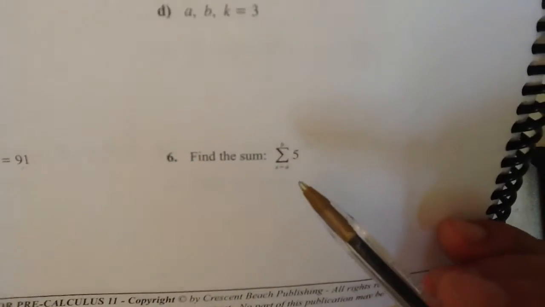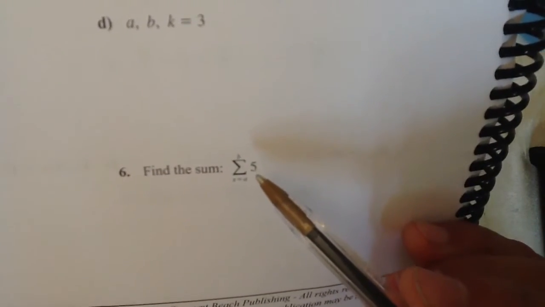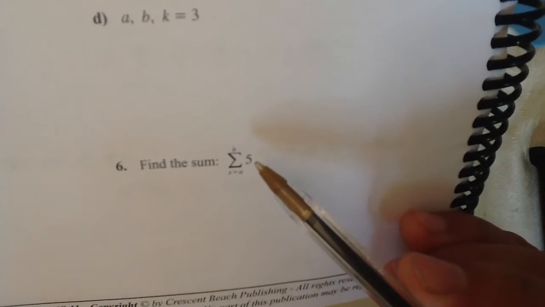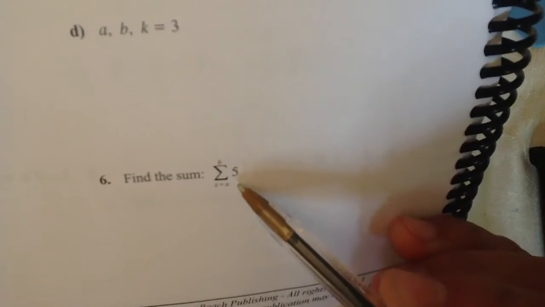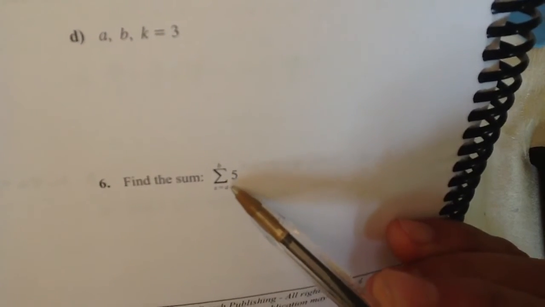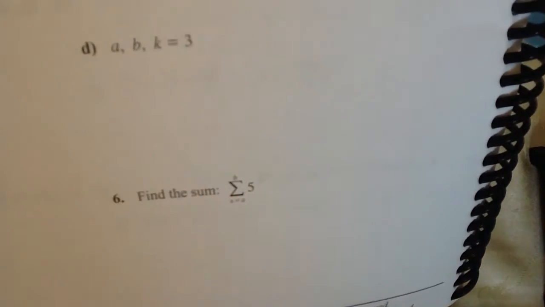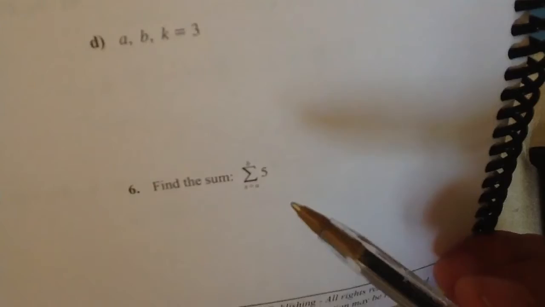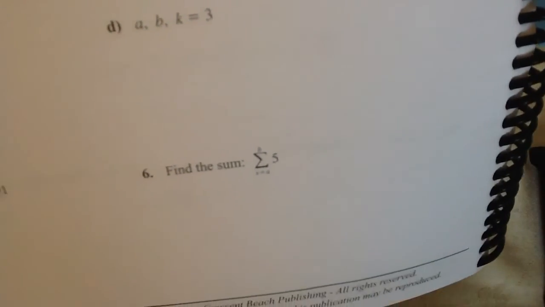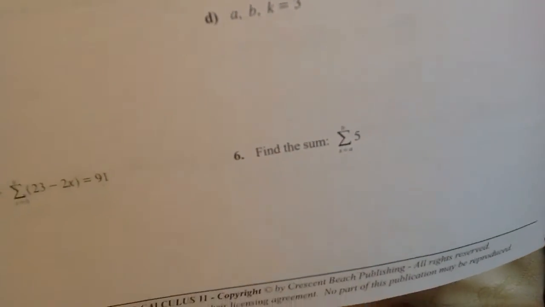This one is a little bit crazy. It gives the expression 5, so really it's a series of 5s, and we add up 5. How many 5s? Well, we don't know. It's from term A to term B. We don't know what those are, so our result here, our sum, is going to be given in terms of A's and B's and maybe 5s. We'll solve that one. It won't be that hard.